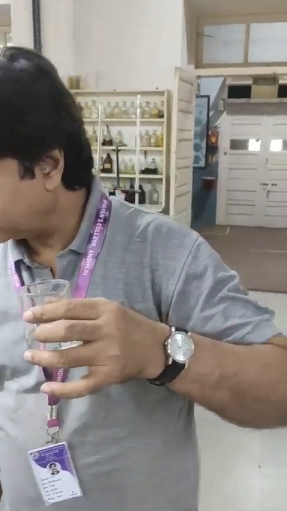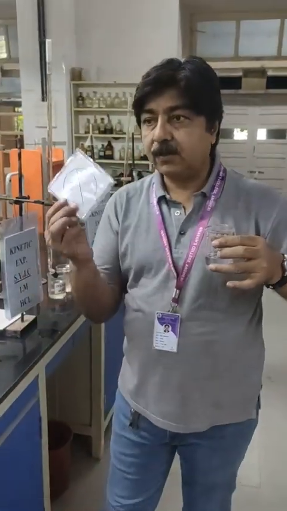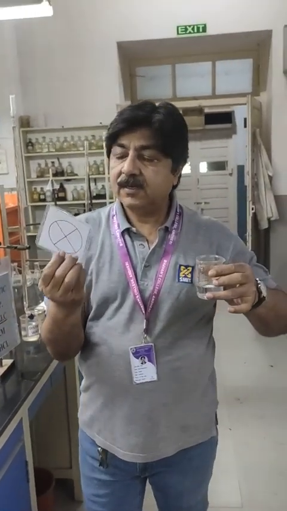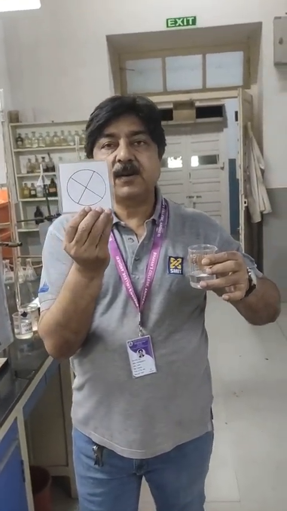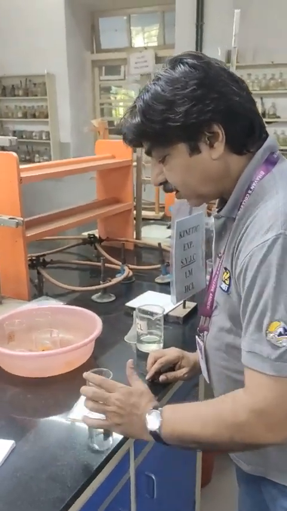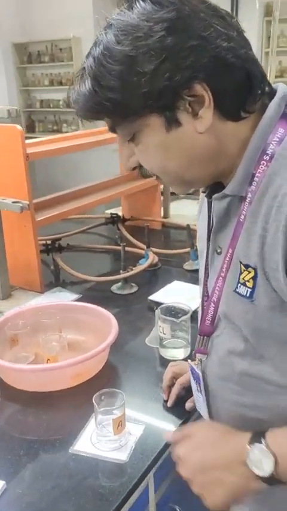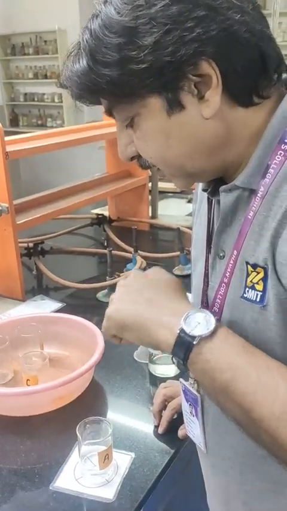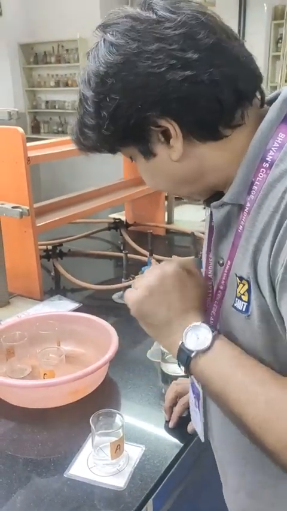I will place this piece of paper on which I have drawn a circle consisting of a cross mark, and I will place this container on the cross mark. Now this cross mark is visible when I see this solution from the top.